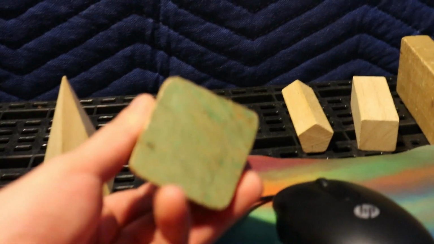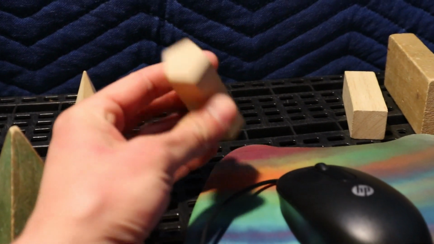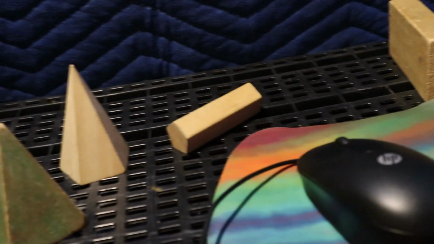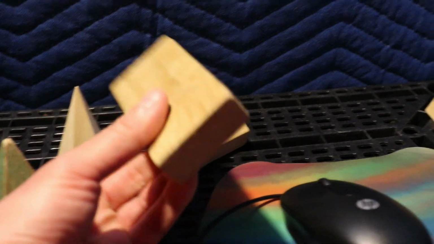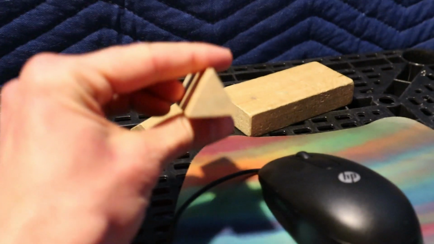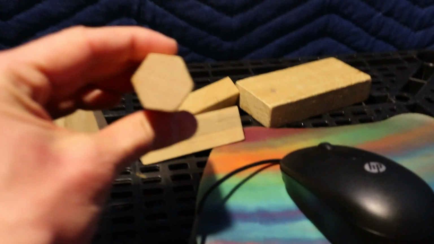Let's draw a square-based pyramid. Let's draw a pentagon-based prism. We just did a square-based prism. Let's draw a rectangle-based prism, a triangle-based prism, and a hexagon-based prism. A little bit out of focus there. All right, so that's the homework for tonight. Have fun.